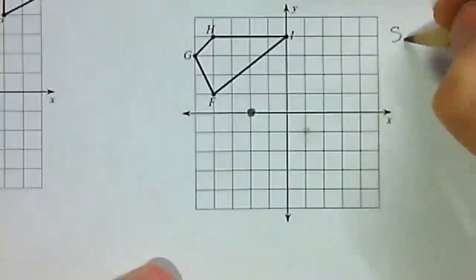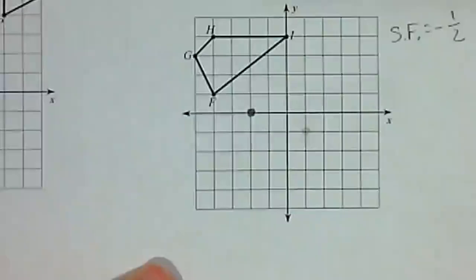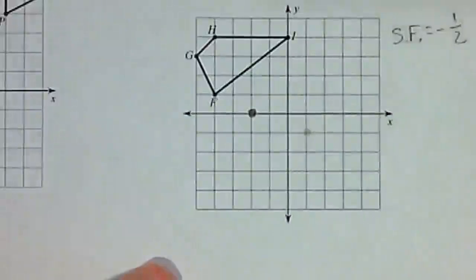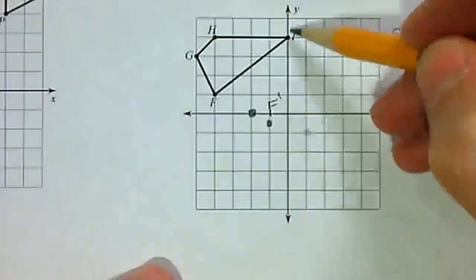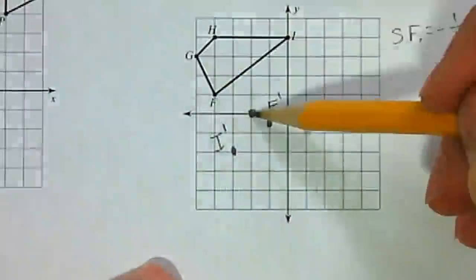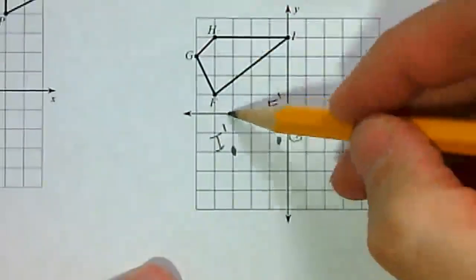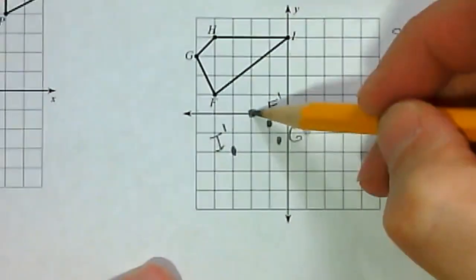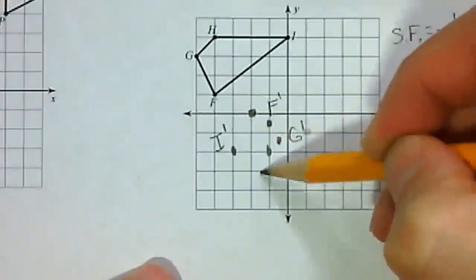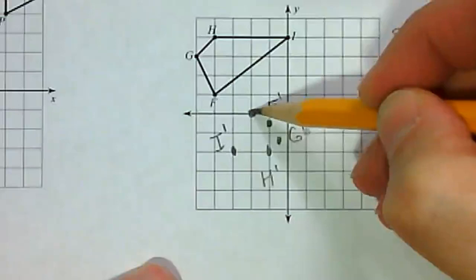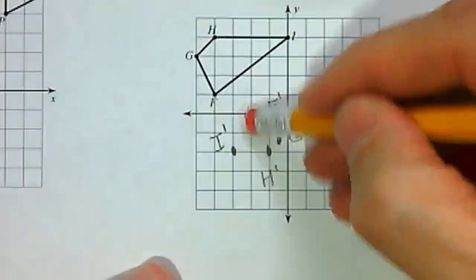Same thing. I'm still just going to measure, count how far it is to my points, and go the opposite direction half as far. F is left 2 up 1, so I'm going to go right 1 down 1/2. There's F prime.